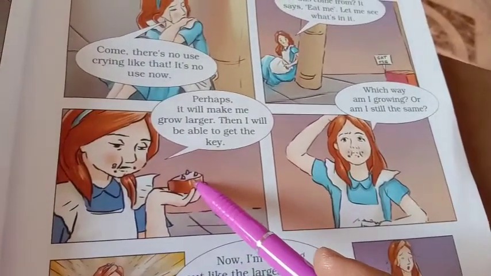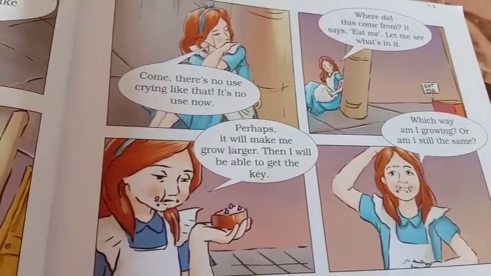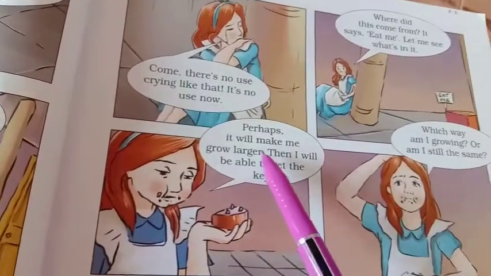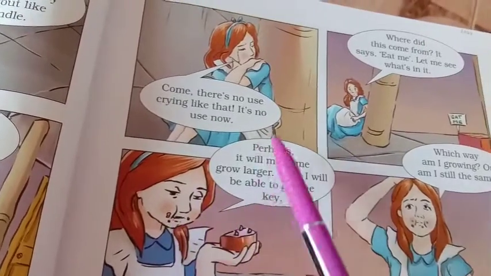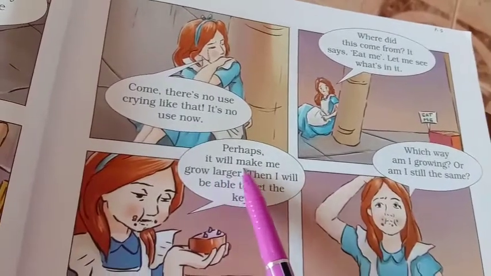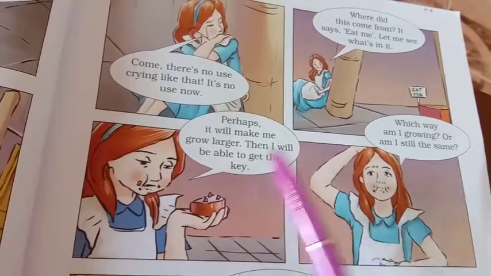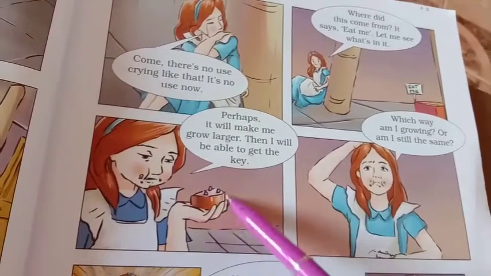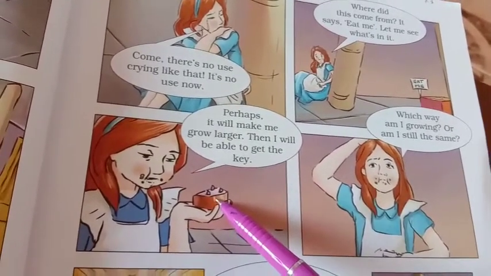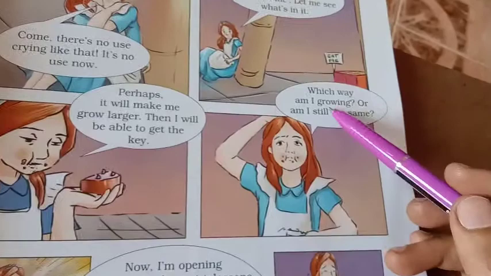Now she picks up the packet. You can see there is a cake inside. That's the reason why the packet had the label eat me, because it had a cake inside it. Oh, perhaps she's eating. The crying has stopped now. She's eating. Perhaps it will make me grow larger. Then I will be able to get the key. Now she is happily eating this cake, and she's thinking that probably because of eating this cake, I may grow large enough so that I can get the key. Now let's see what happens after eating the cake.